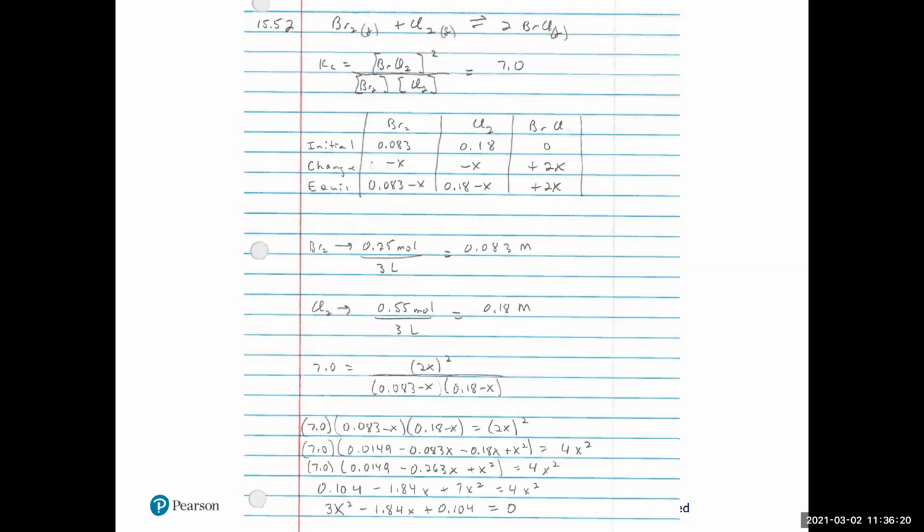Based on the stoichiometry of the reaction, we know X of Br2, X of Cl2 gives us 2X of BrCl. So we have a loss of X in the Br2 column, we have a loss of X in the Cl2 column, and we have a gain of 2X in the BrCl column. So that means our equilibrium concentrations for Br2 will be 0.083 minus X, Cl2 will be 0.18 minus X, and then BrCl will be 2X forming. Okay, so we've got those values.